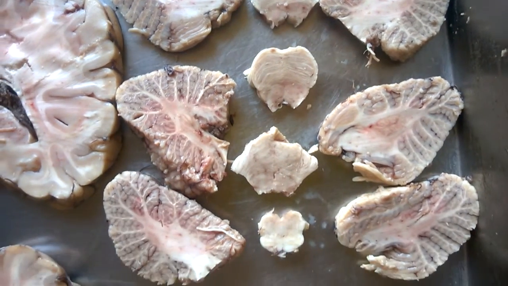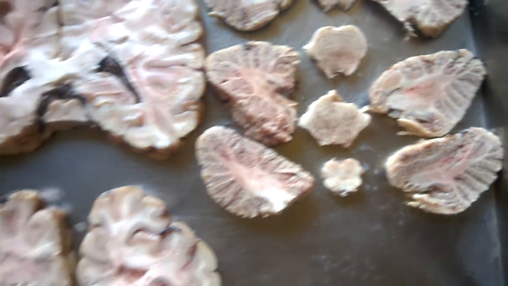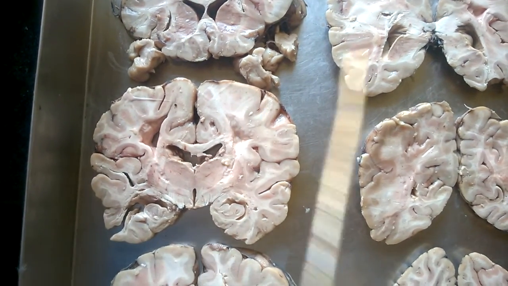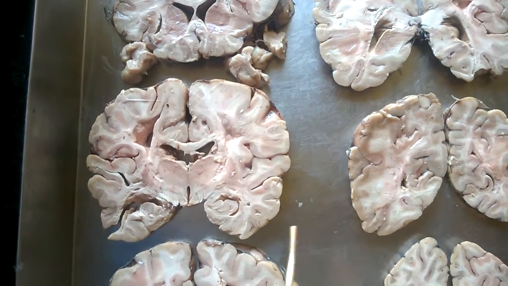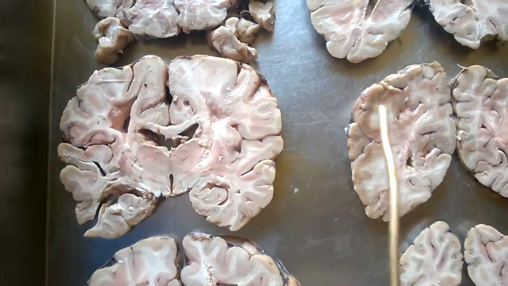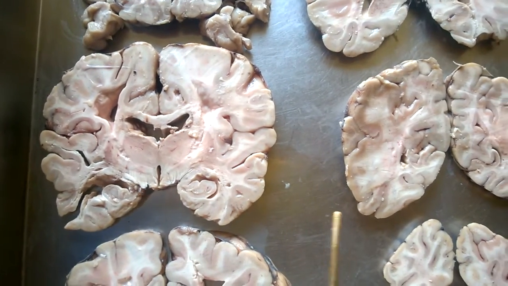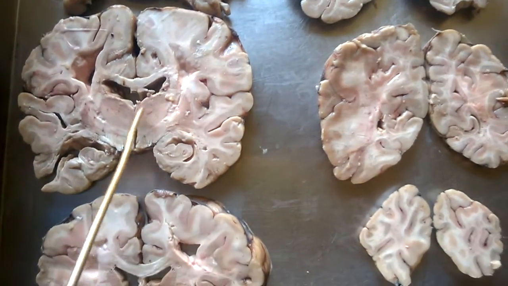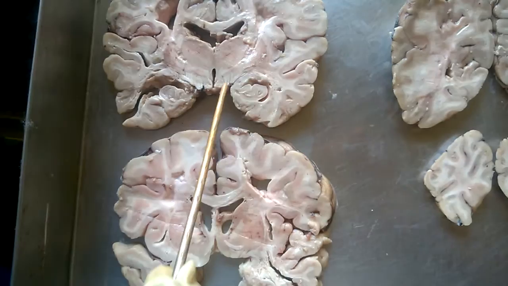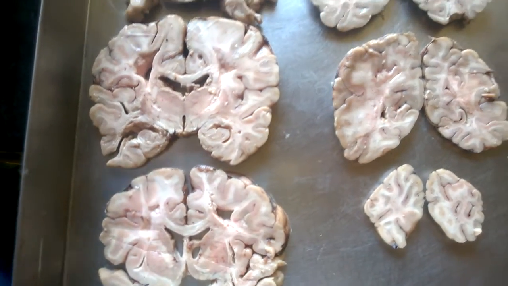As for the sections that we have to take, we take a section from the superior and middle central gyrus and the superior and middle frontal gyrus, which is the watershed area between the anterior cerebral artery and the middle cerebral artery. Then we have to take sections from the basal ganglia area and from the hippocampus. The whole of the hippocampus has to be taken.